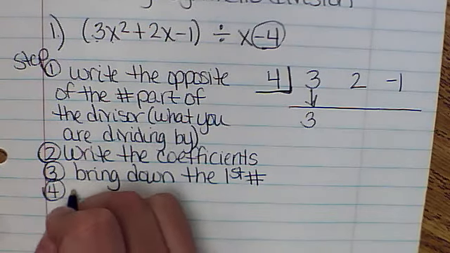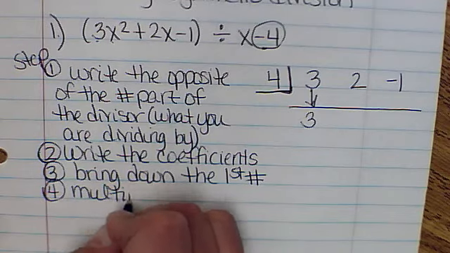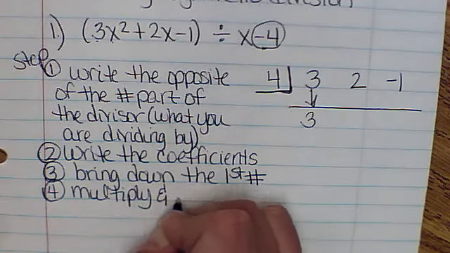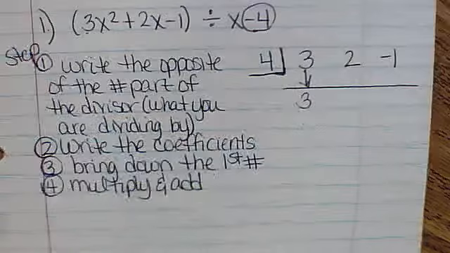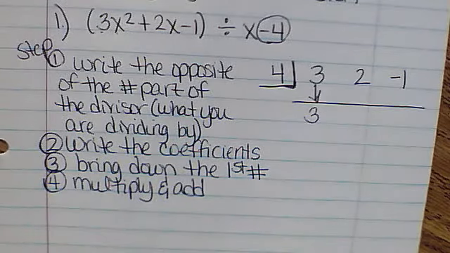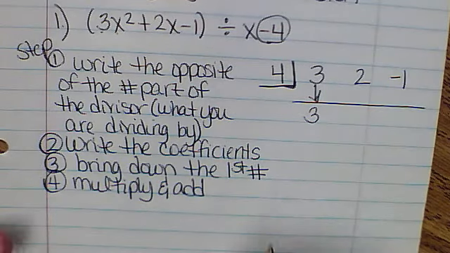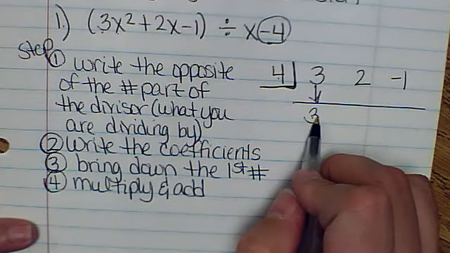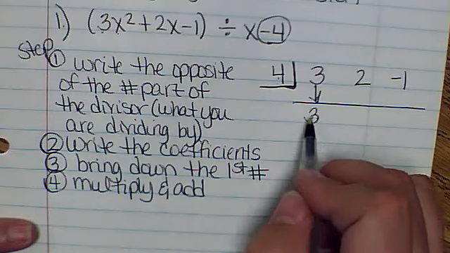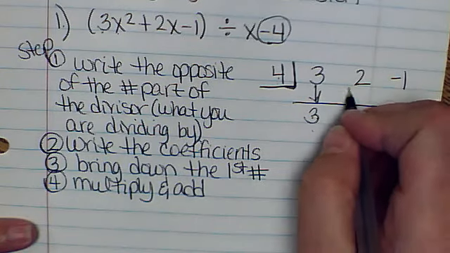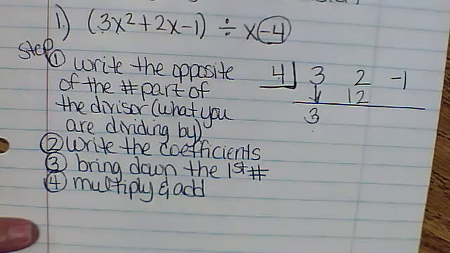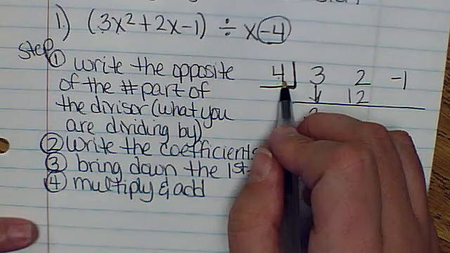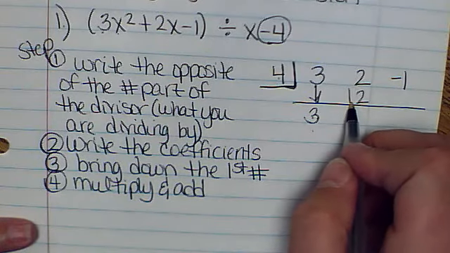Step 4 is multiply and add. What I multiply and add is I do 3 times 4. So this 3 down here times this 4 out here. 3 times 4 is 12, and I write the 12 underneath the 2. So I took this 3 times the 4, and I got 12. I wrote it underneath the 2.